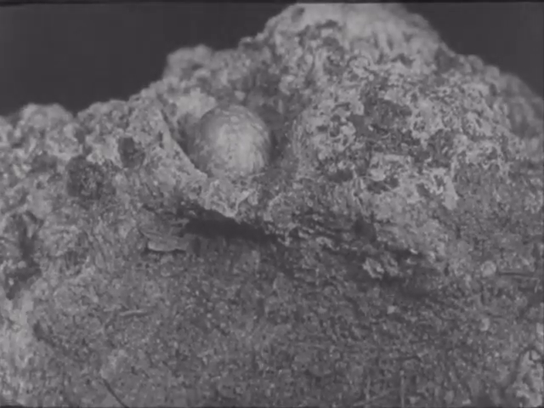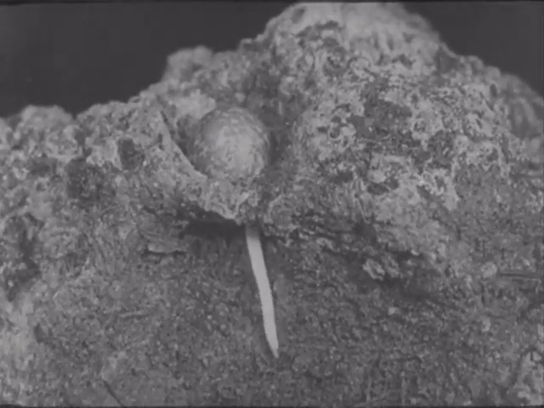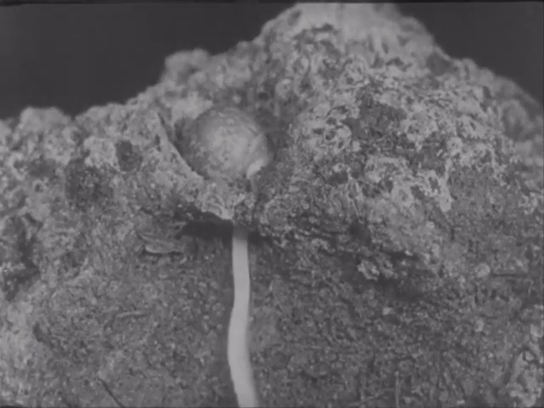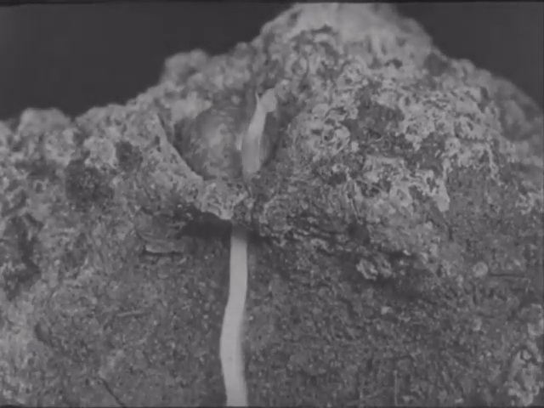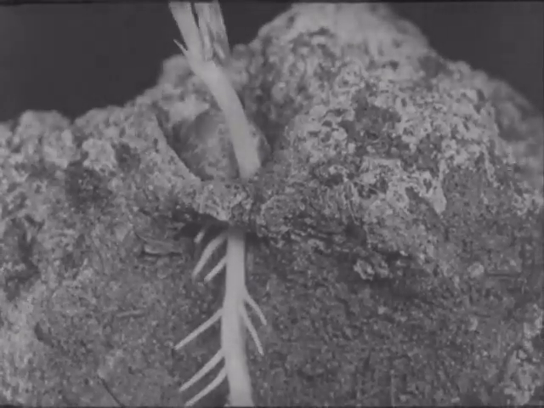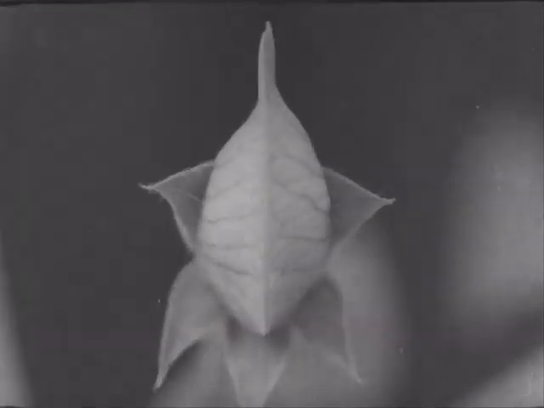Contrasted with the last, here is a seed germinating under ideal conditions. Note the root growing downward with secondary roots or branches growing out from the main or primary root. Note the root hairs, which are always a short distance back from the root tips. Note the stem growing upward, that is, in a direction opposite to that taken by the root.